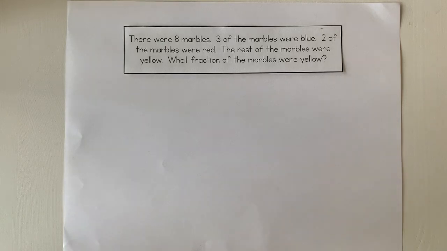All right, welcome to fraction day 4. Today's word problem is there were 8 marbles. 3 of the marbles were blue, 2 of the marbles were red. The rest of the marbles were yellow. What fraction of the marbles were yellow?